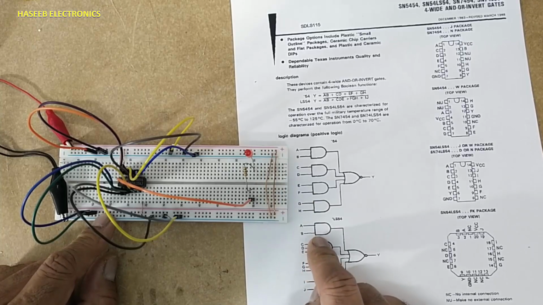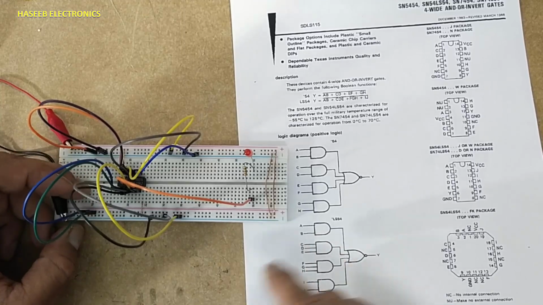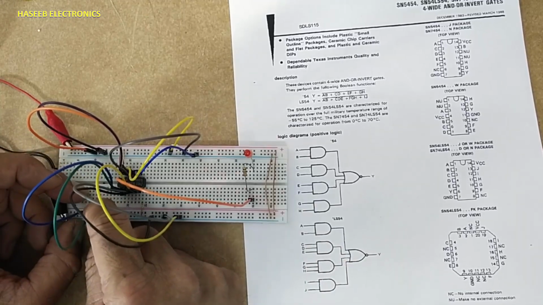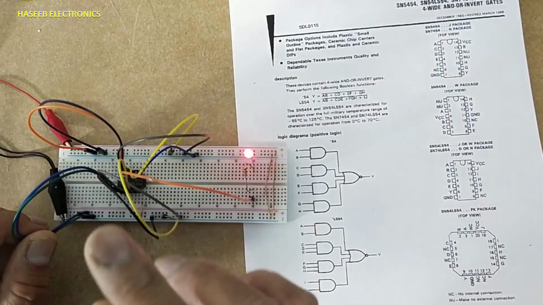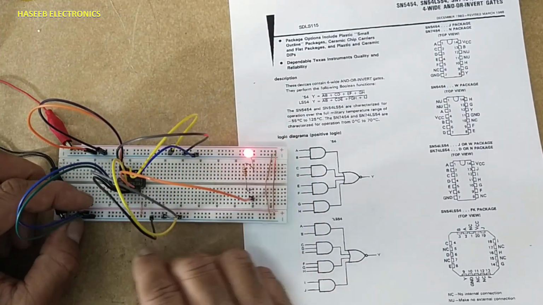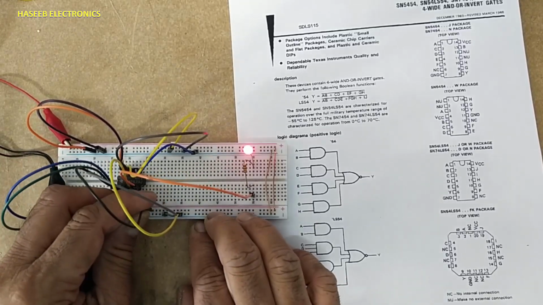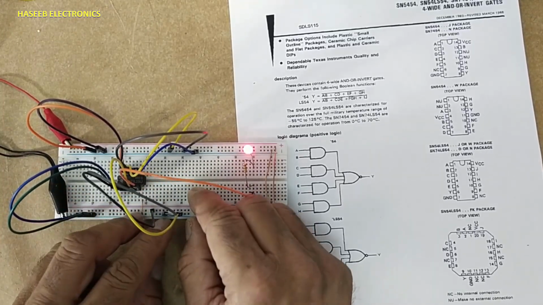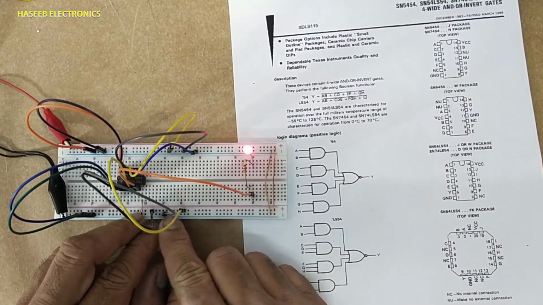If any one pair from this gate provides both inputs high, the output will be low. Just only one gate. If its both inputs are low, the second gate's one input is high, one is low.